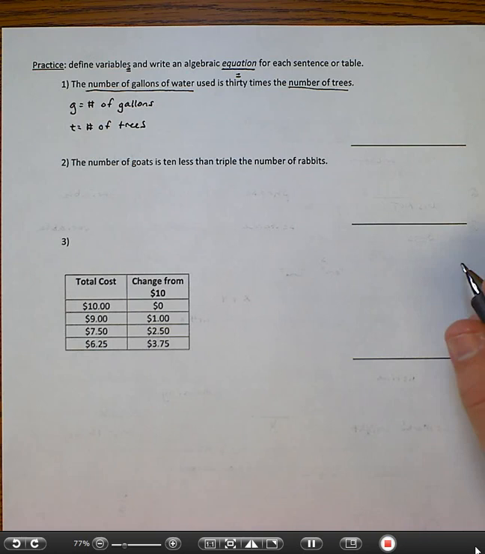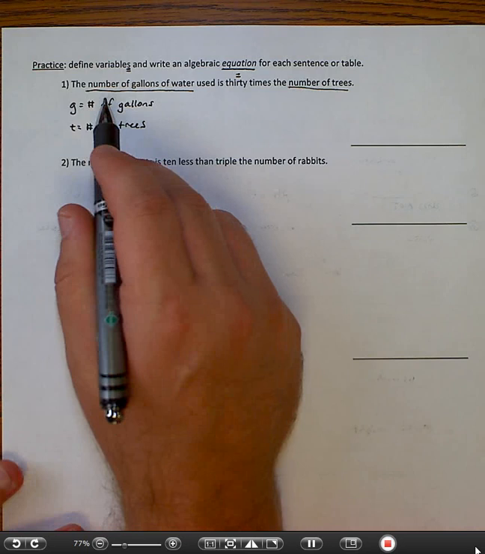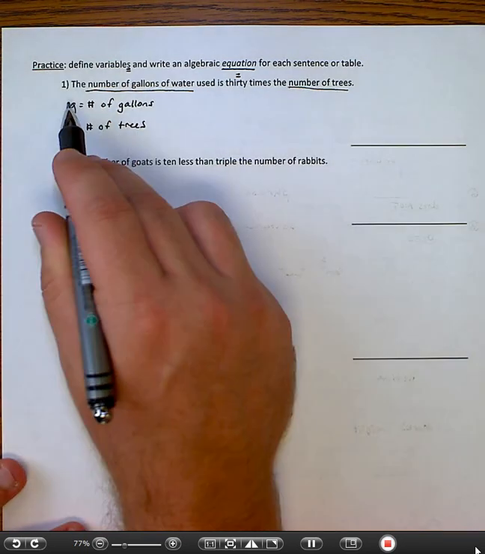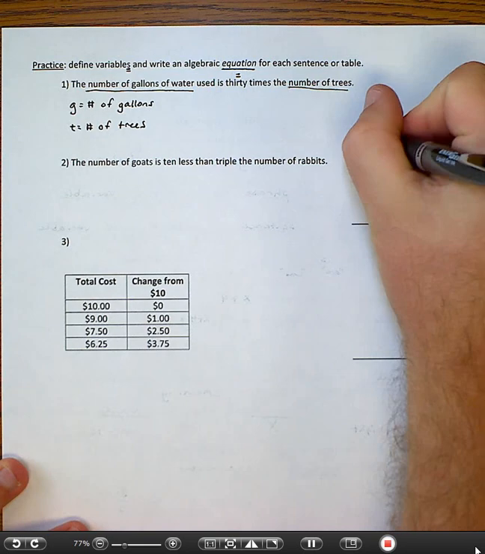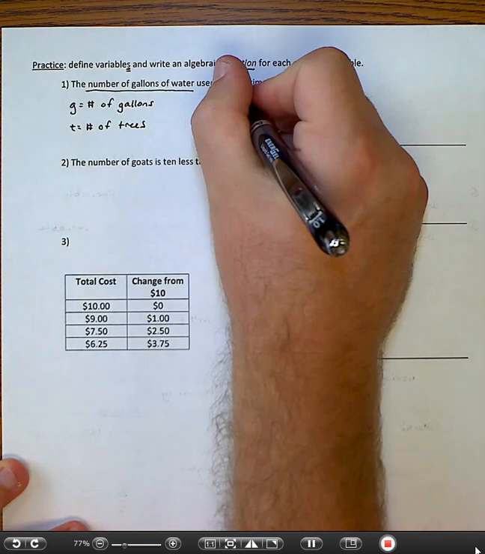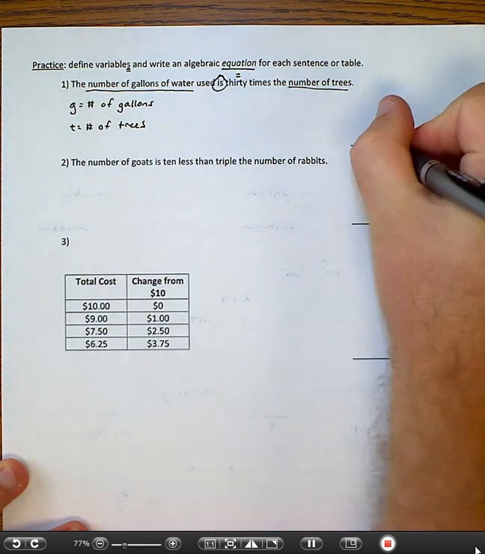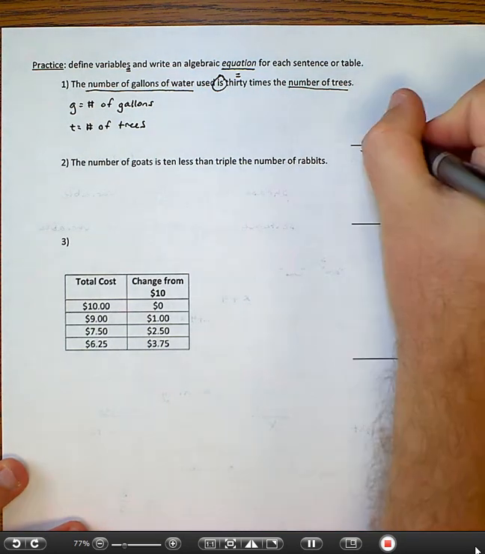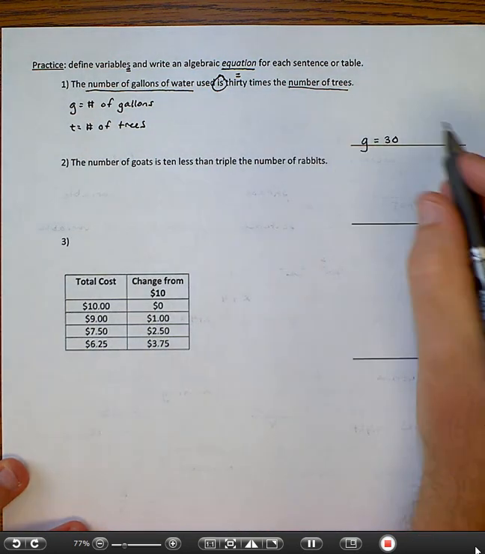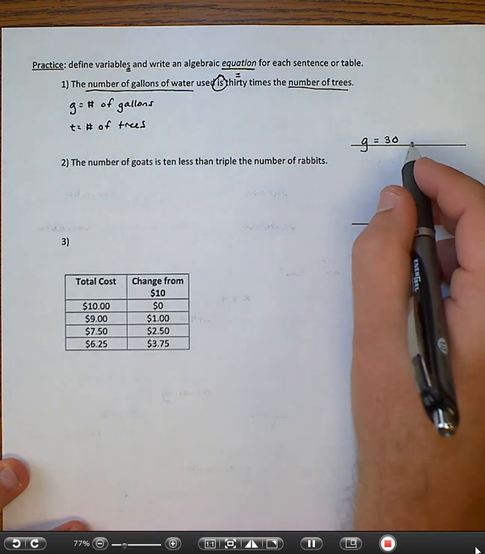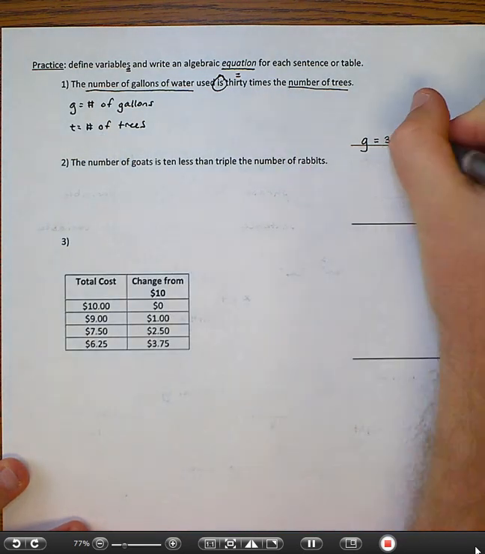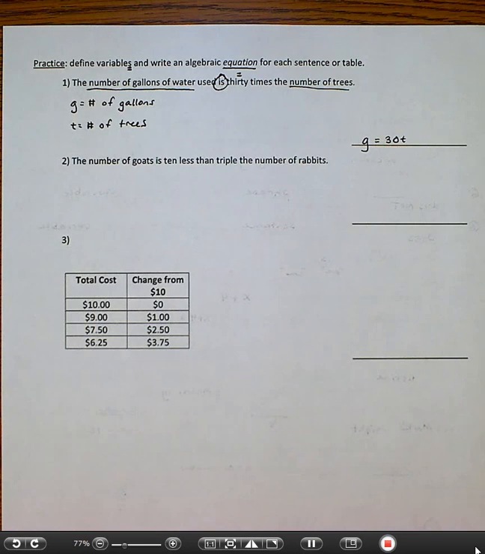And now we can break this down to write our equation. The number of gallons of water, which we can replace all of that with G. So G is, so G equals 30, we can write 30 as a number, times the number of trees. Well, the number of trees I can say is T, so 30 times T, or just 30T. And there is my equation.